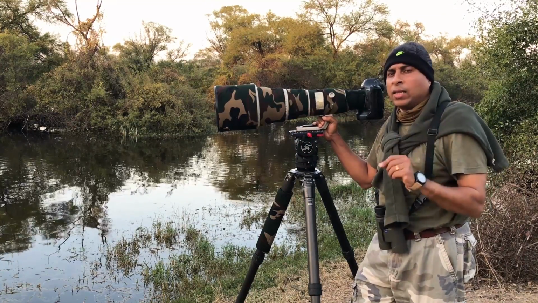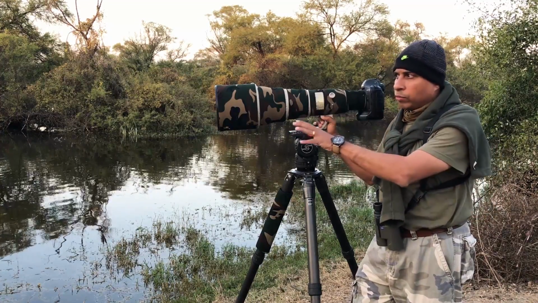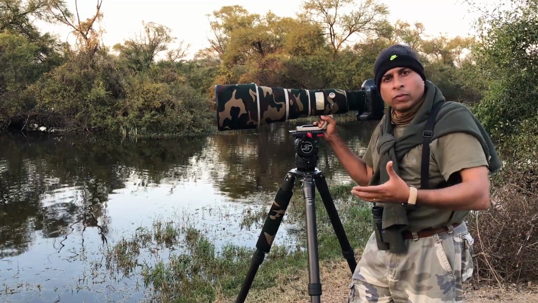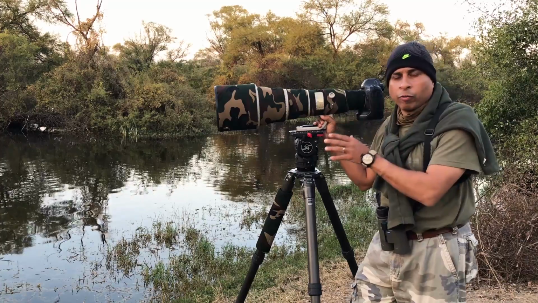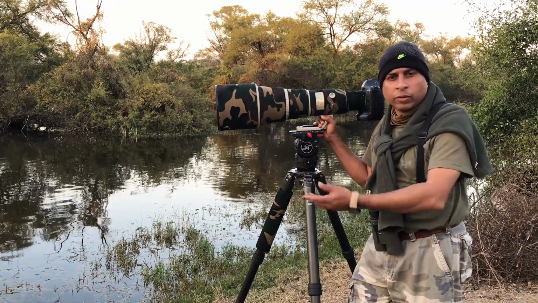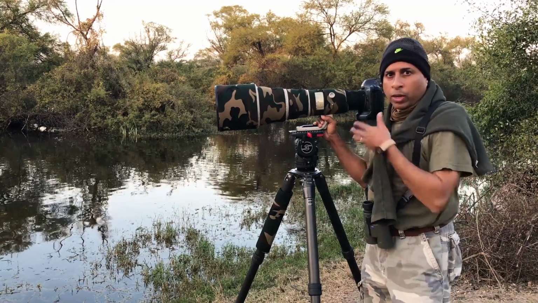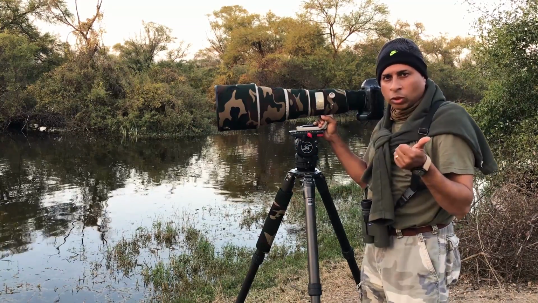Now let's look at the challenges you face in a low light situation. One is that, because of the low light, your autofocus will start hunting. Depending on what kind of focusing point you use, combined with the focusing sensor associated with that point, your autofocus may be a little slow or it will start hunting. That is the first challenge.